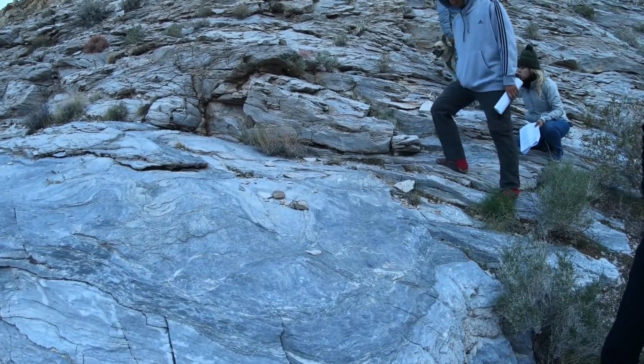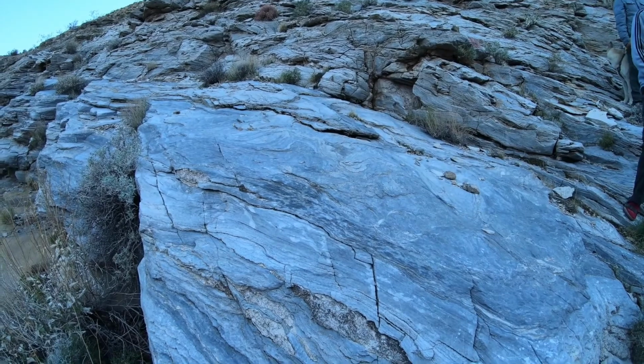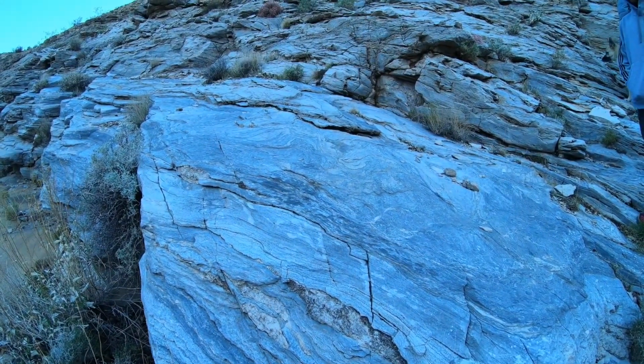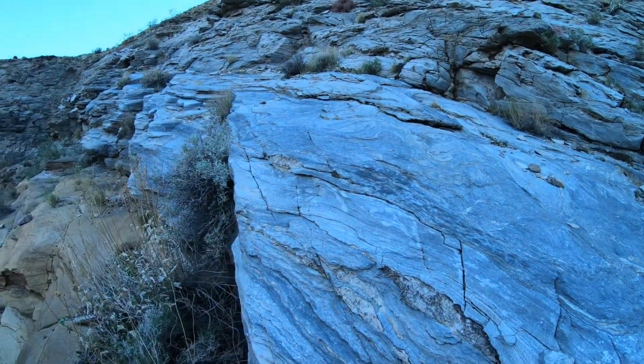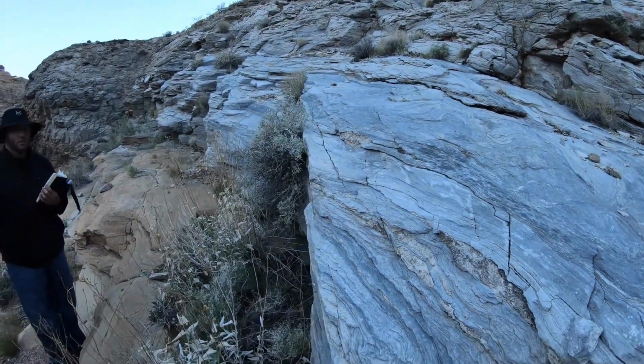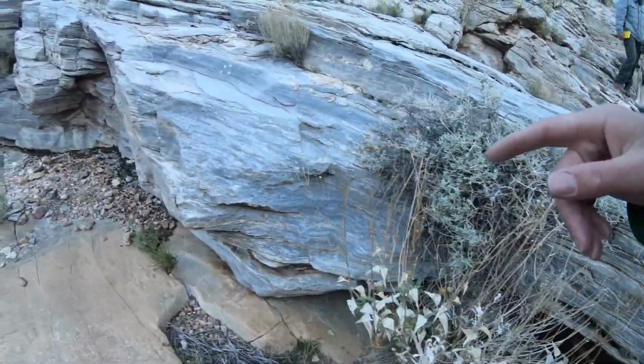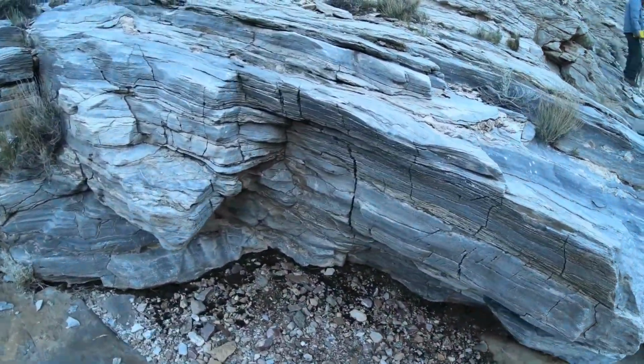So if we know that there's lineations this way, and you want to think about shear direction, shear sense, so did it go top that way or top this way, you want to look for a perpendicular surface. So some of these surfaces here might be good ones to look at because they're relatively perpendicular.